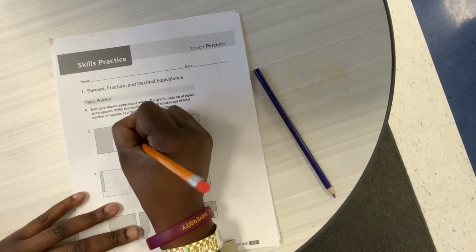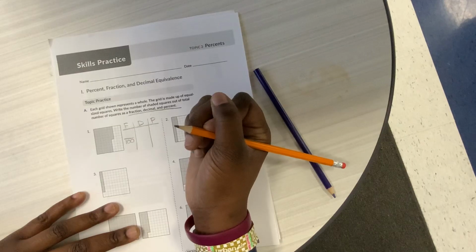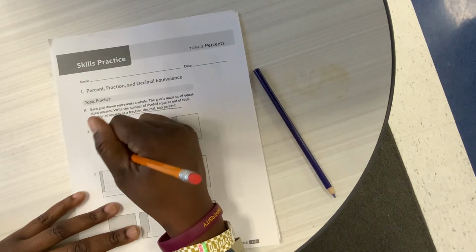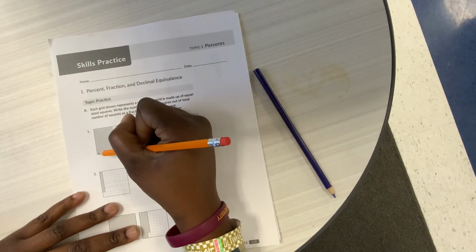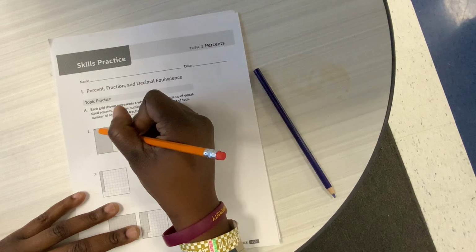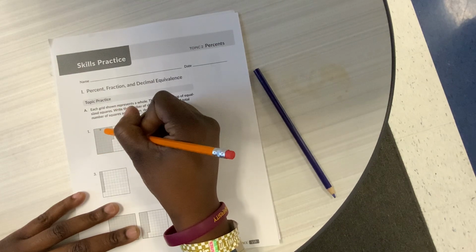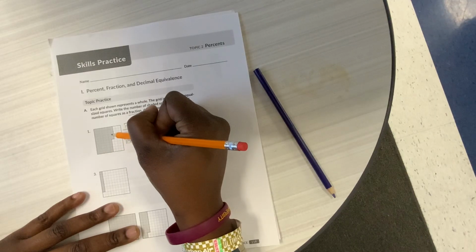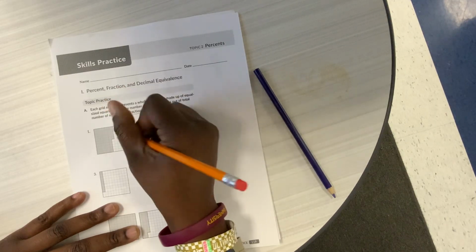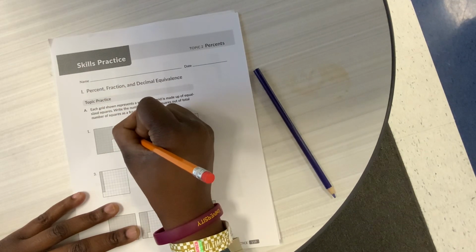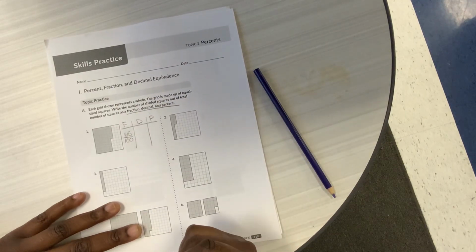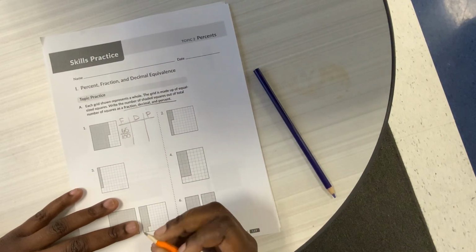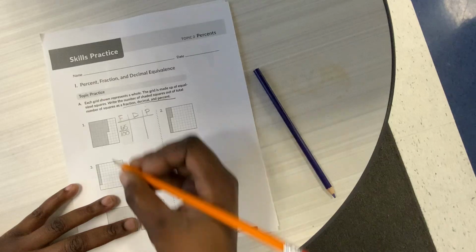I know this is a 100 block, so my denominator is 100 because that's my total squares. Now I just need to count how many are shaded. Each row is 10: 10, 20, 30, 40, 50, 60, 61, 62, 63, 64, 65. So 65 hundredths is my fraction. We will simplify that in just a second.